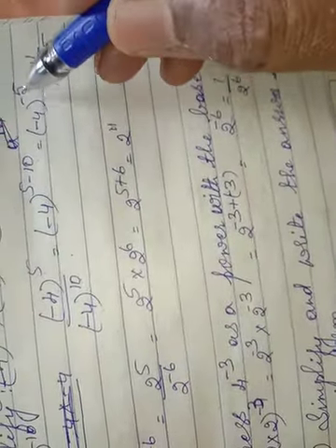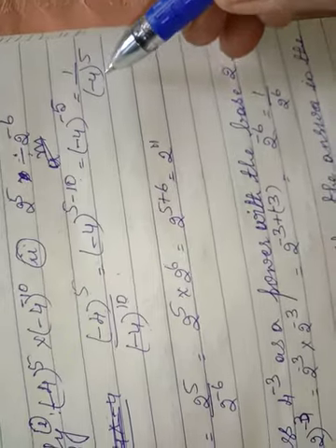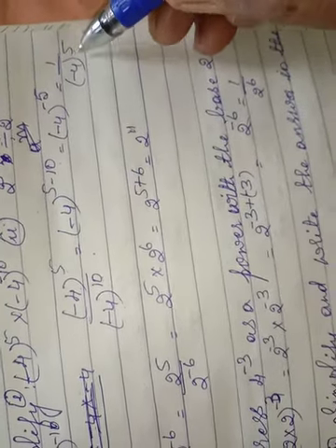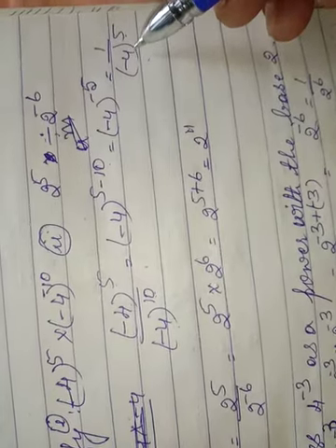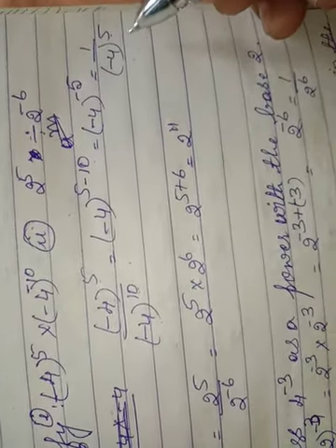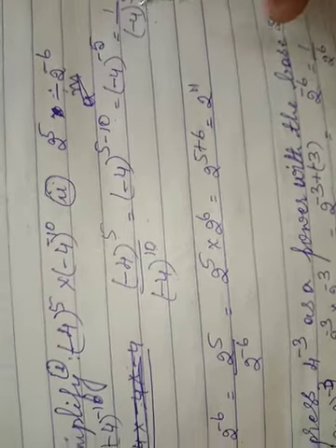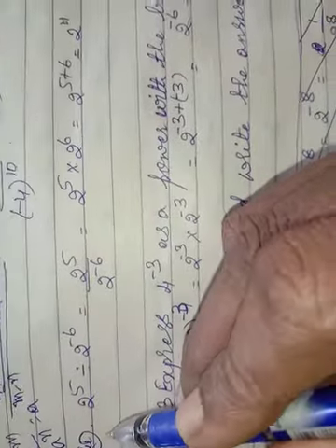Minus 4 to the power minus 5 is nothing but 1 by minus 4 whole to the power 5. Okay, this is the answer. If you want, you can multiply minus into minus into minus into minus, and if you multiply, plus 4 five times, you have to do 4 into 4 into 4 like that. Otherwise, you can stop it right here itself. Okay, now let us move to the next problem.